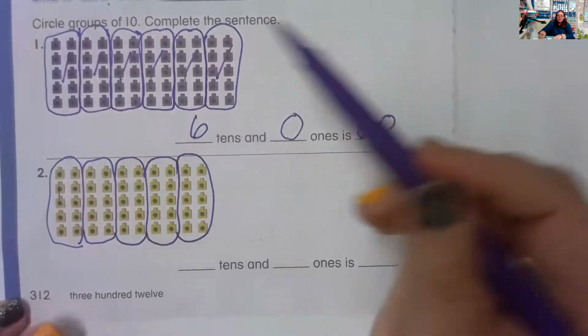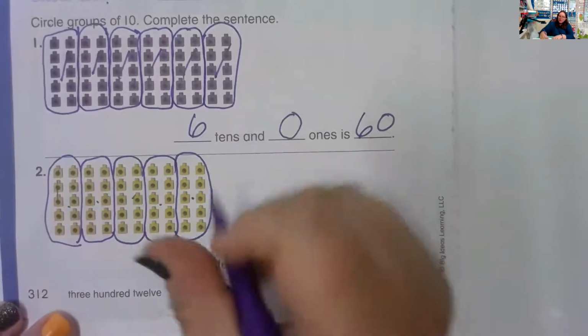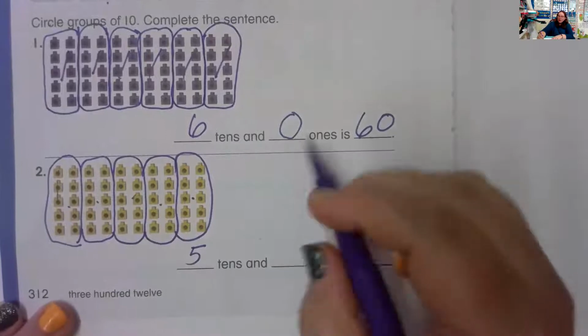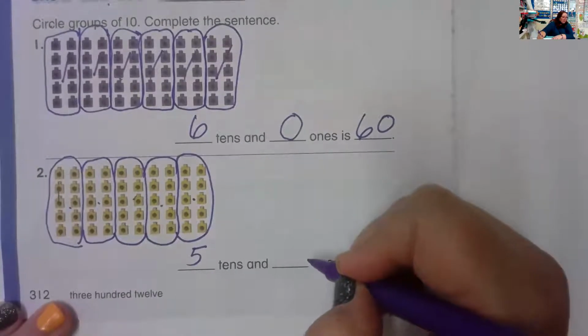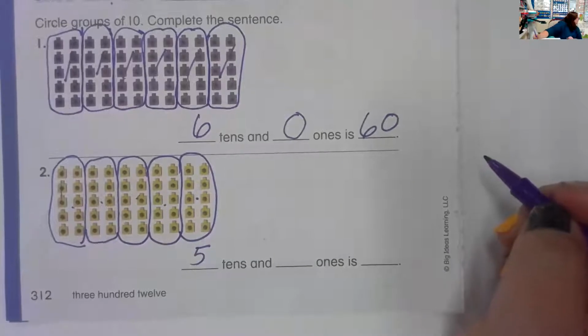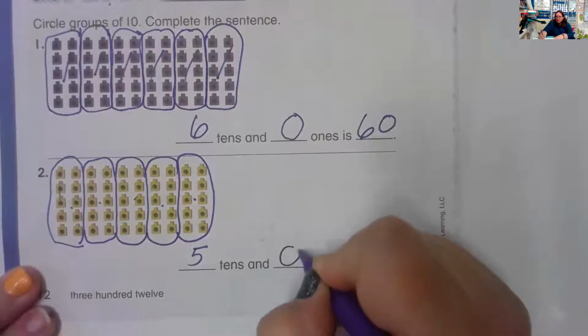All right. So I have 1, 2, 3, 4, 5 10s. Did anybody get something different? No, everybody got 5 groups of 10? Yeah. Beautiful.